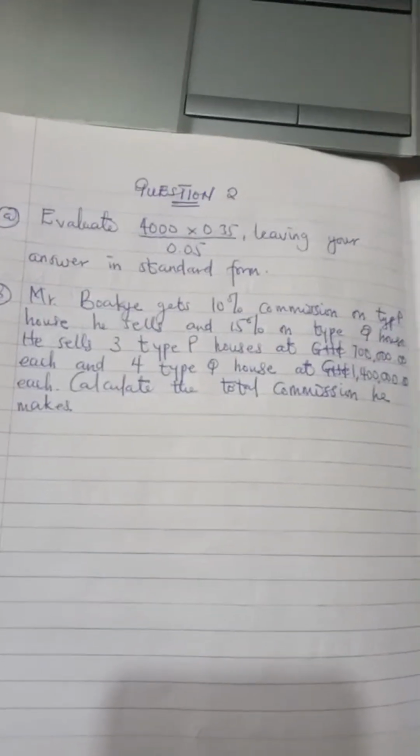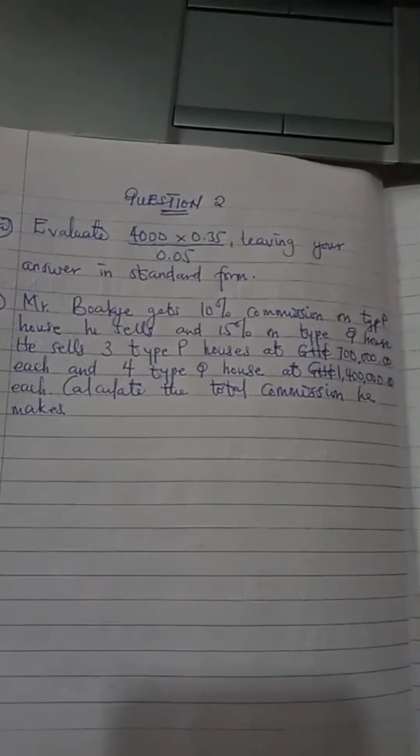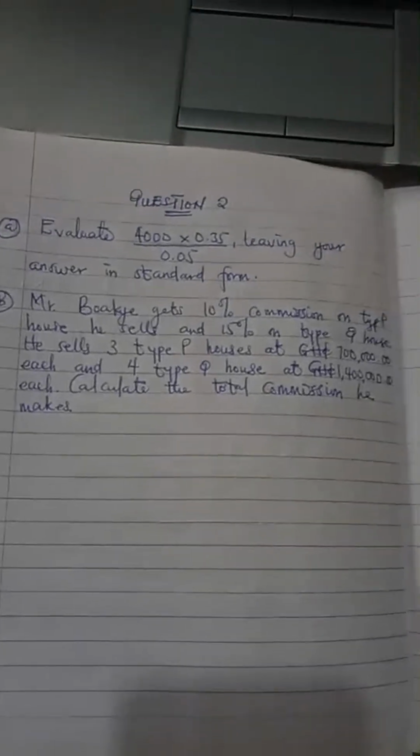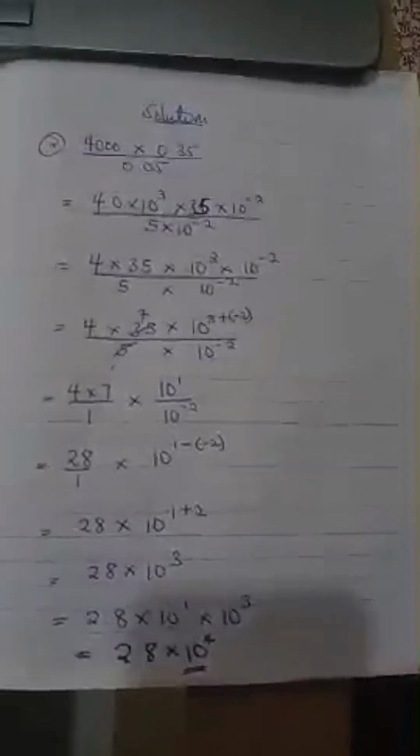When you look at the expression, we can see clearly that this is a decimal question involving division, and we are being asked to leave our answer in standard form. Good. Now let's look at the solution that we were expected to give for this work. So you have the solution here. I believe we can all see.